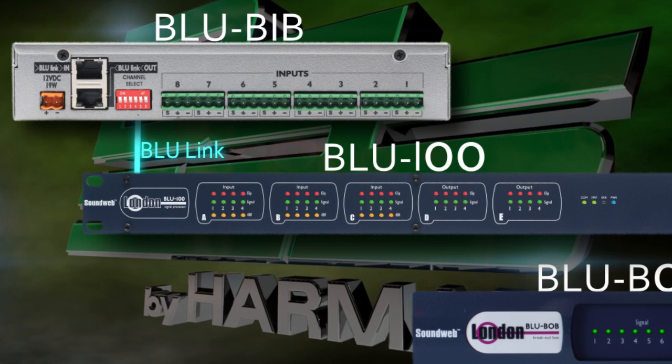The BLU-BIB will transmit 8 channels of digital audio onto the BLU-Link bus based on the dip switches that are set on the unit itself. For this example, we will set the channels to the first available bank, channels 1 through 8, by switching all the dip switches to the on position. Once the dip switches are set, there's nothing more to program or configure on the BIB itself.